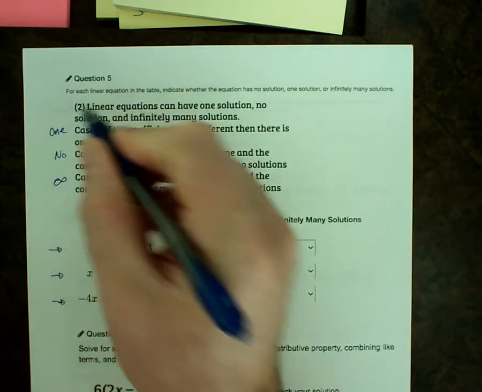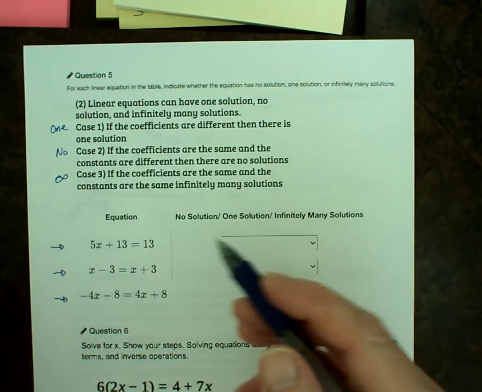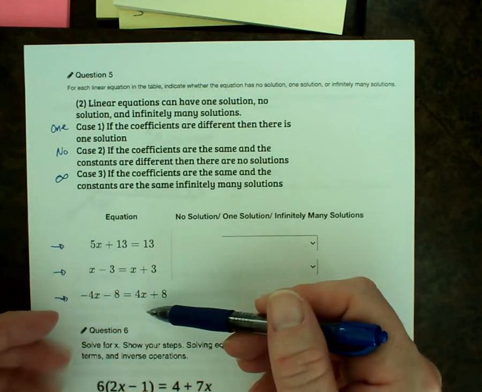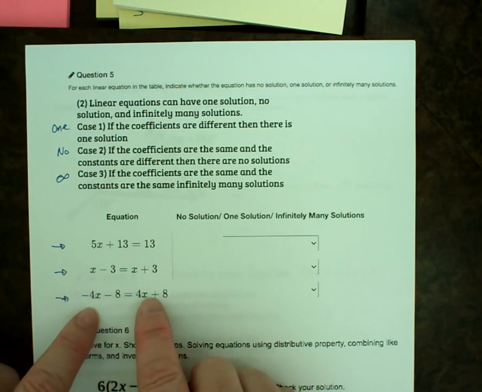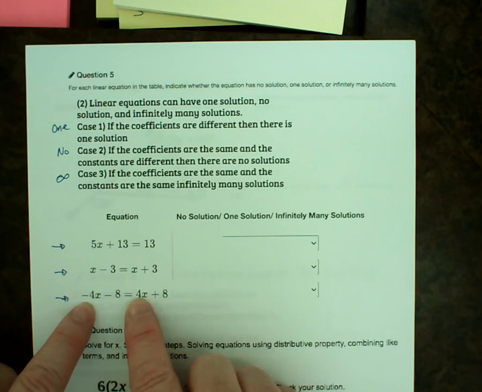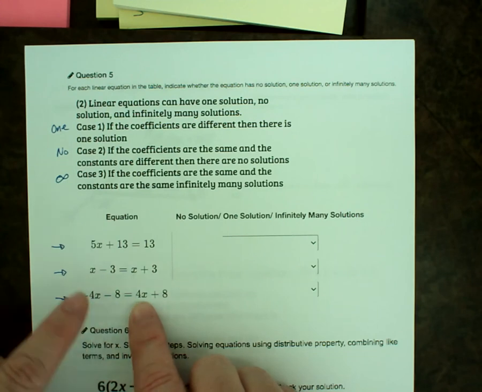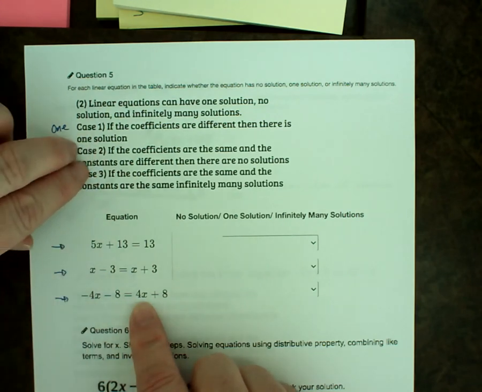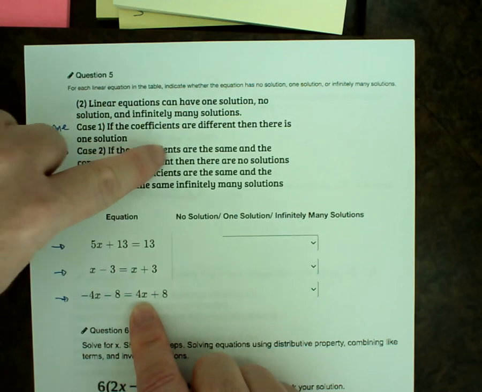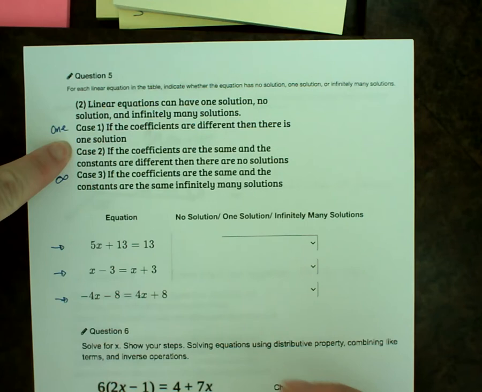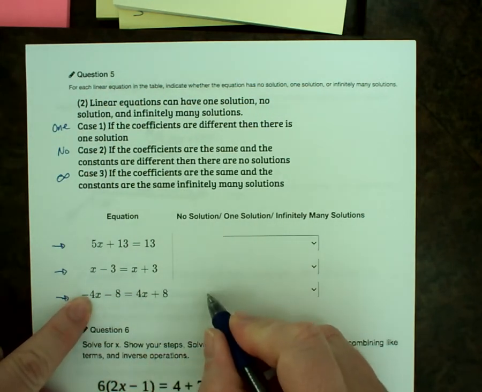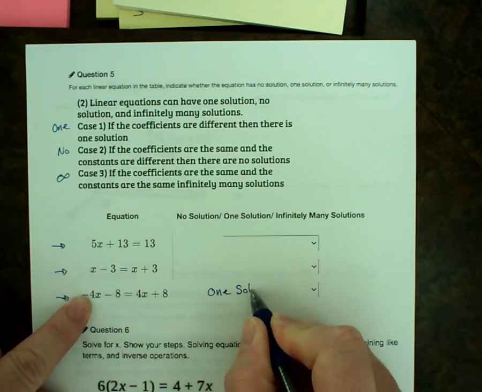Wow. Let's go through and see kind of the easy. Let's look at this. Let's go look at it from the back. Let's look at this problem where the constants are different, and here's the coefficients, -4 and +4. Those are not the same. The coefficients are not the same. Case 3 says if the coefficients are the same, case 2, but case 1's the one that says if the coefficients are different, one solution. Coefficients are different, one solution.